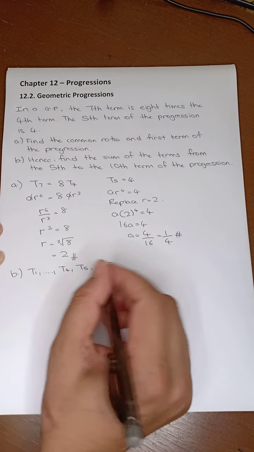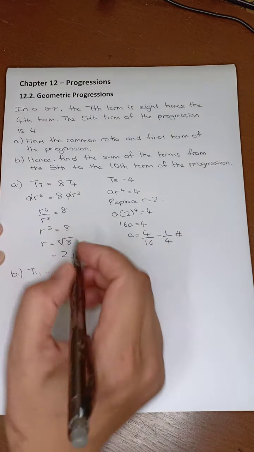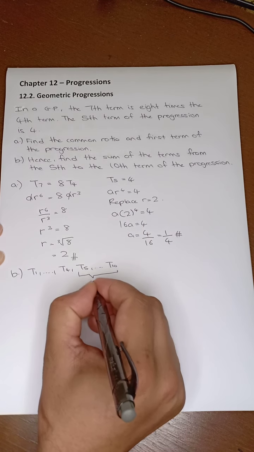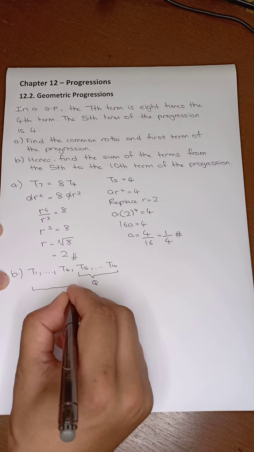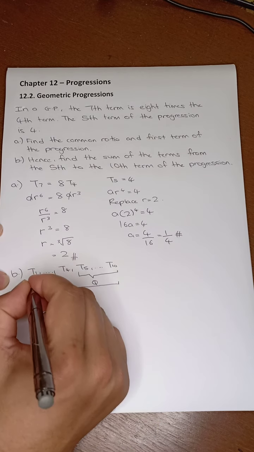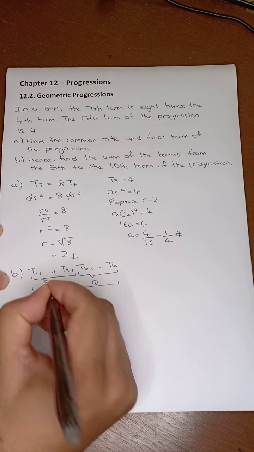The question wants you to find the sum 5th to 10th. So to find that, you have to find the total terms from 1 to 10, that will be S10, then minus the total terms from 1 to 4, this will be S4.